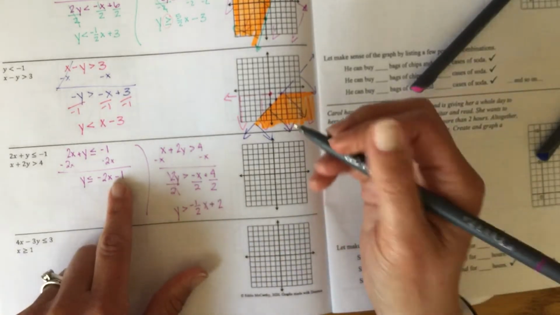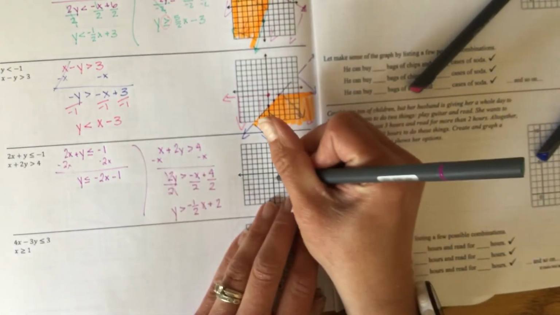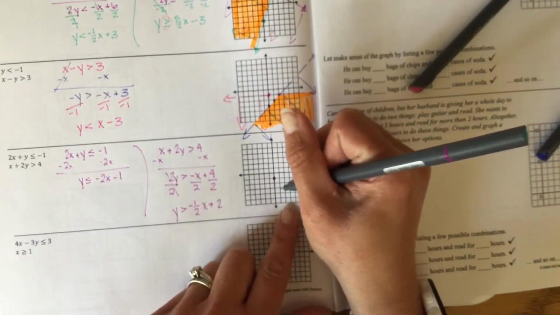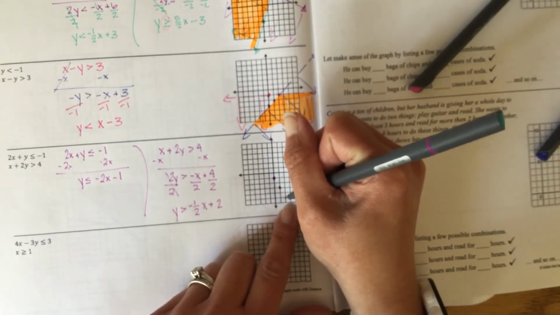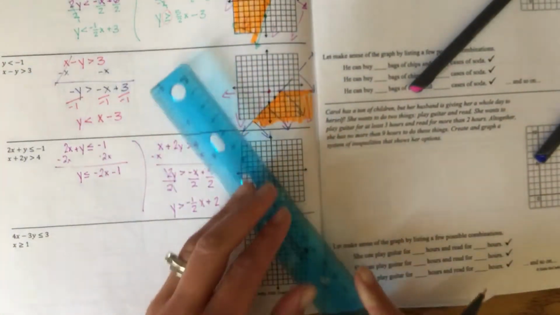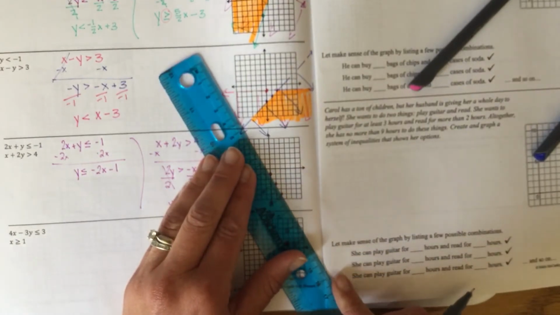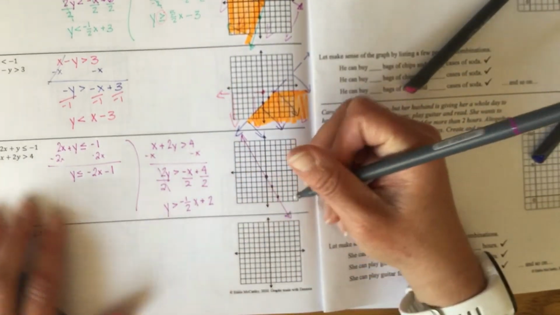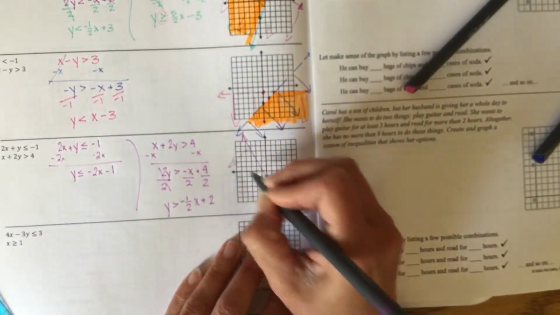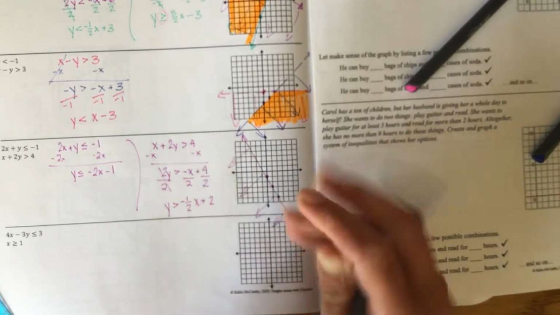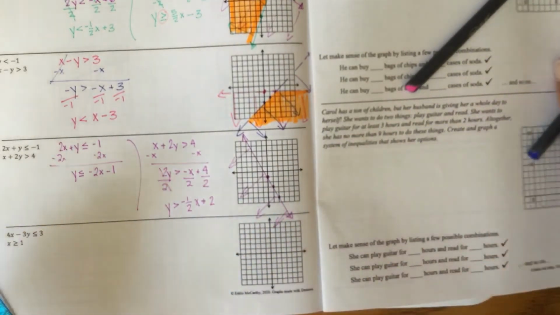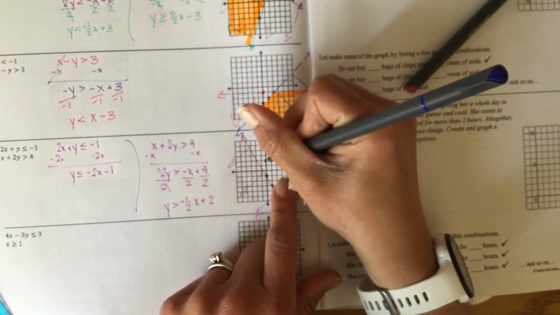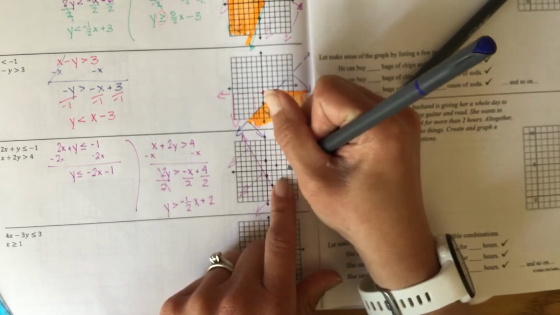Okay, the first one is at negative 1. And then my slope is a negative 2 over 1. And this is a solid line. And then I am going below it. And then my other line, I am going to start at positive 2. My slope is a negative 1/2. Down 1 over 2.